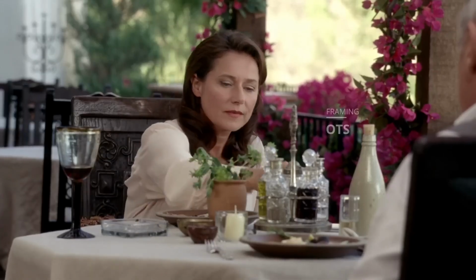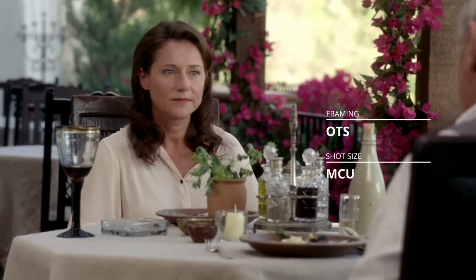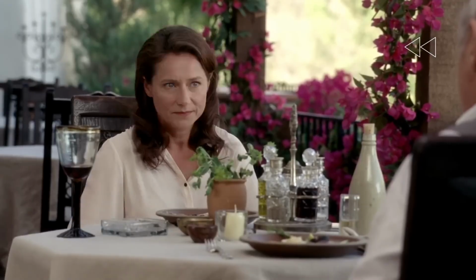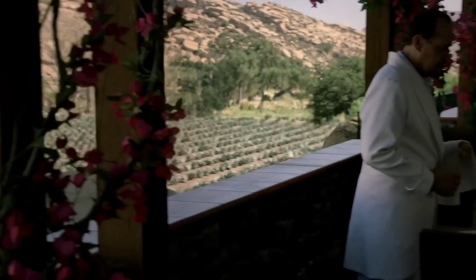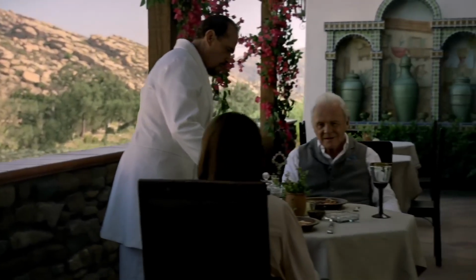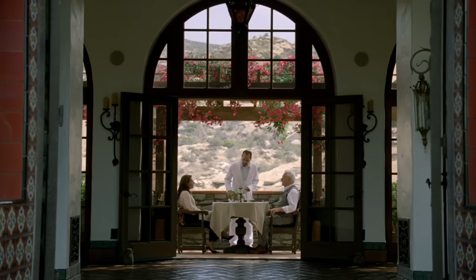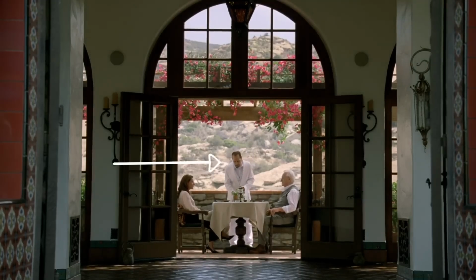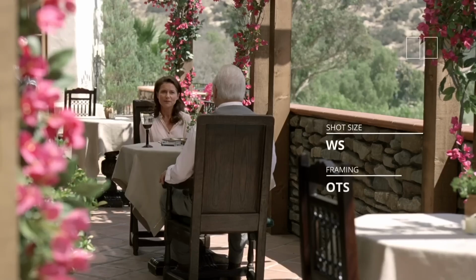We cut to Teresa, who is matched with an OTS MCU. Jonah Nolan, as he's known by the filmmaking community, visually introduces the waiter at the beginning of this scene. This character initially has no lines, but his presence is very much intentional. A few more line exchanges in these shots when Nolan cuts to a wide OTS shot obscured by a support column.